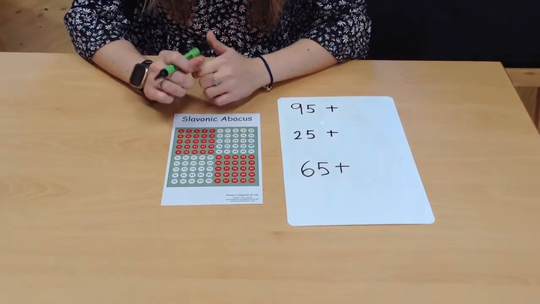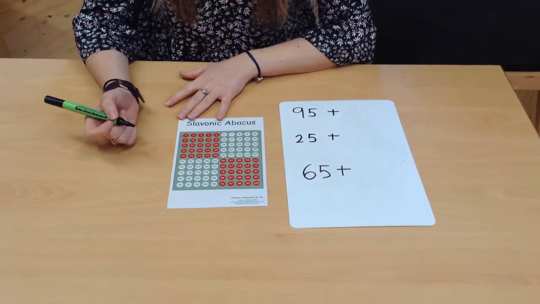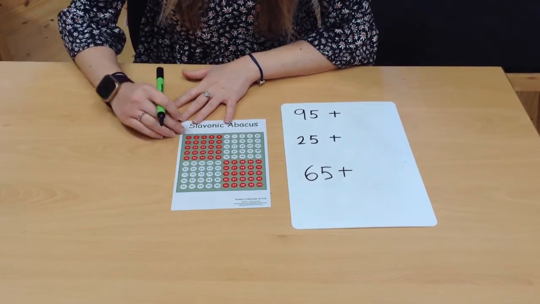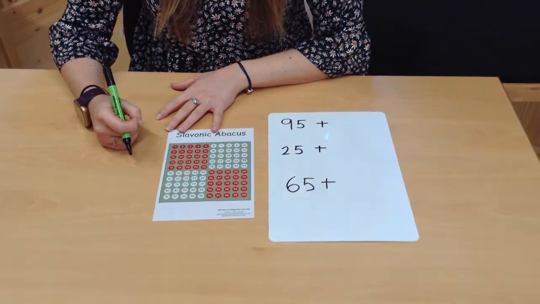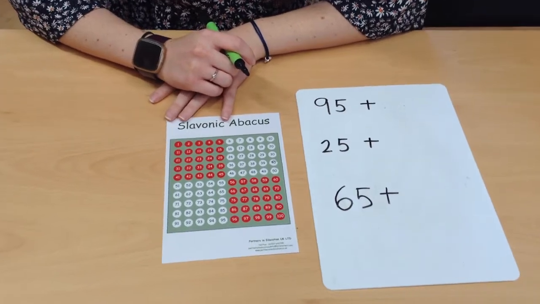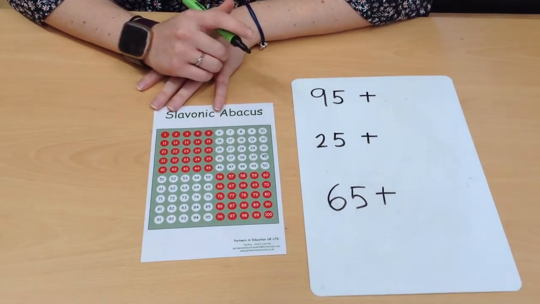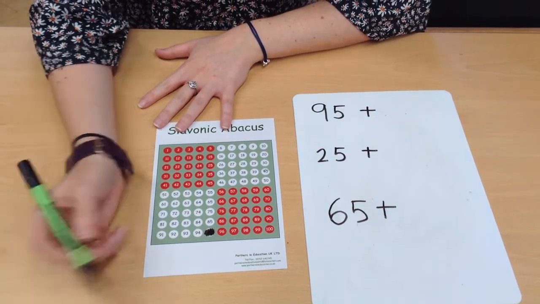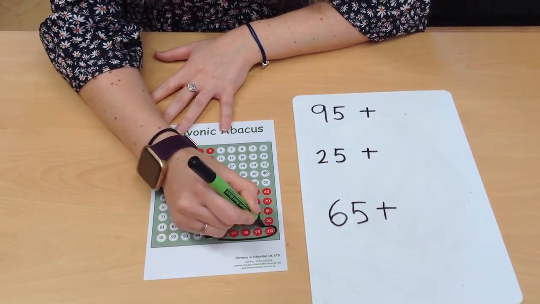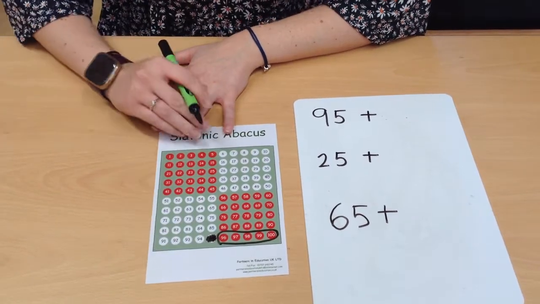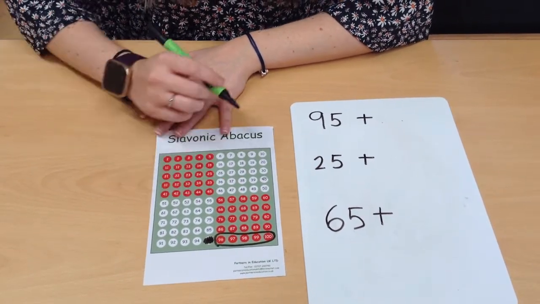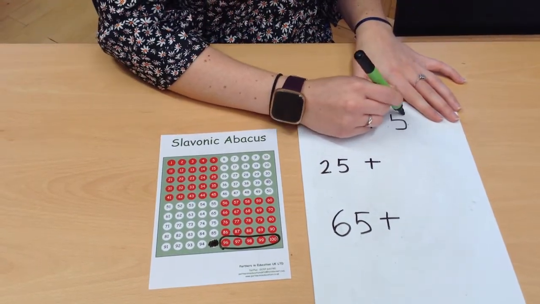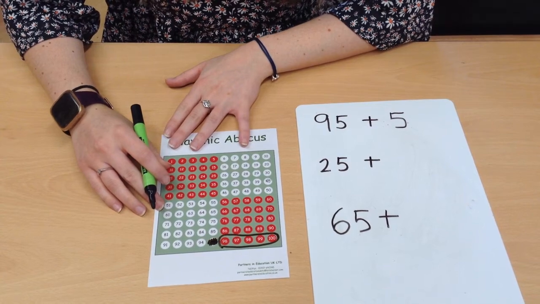So in your home learning packs you should have a Slavonic abacus, and you can use this the same way that you use the abacus because it is the same but on a piece of paper. So I want to know what you add to 95 to get to 100. So I'm going to colour in the number that I start with and then circle what I need to add to it to get to 100. And I can see that it is 5 ones. So 95 plus 5 equals 100.